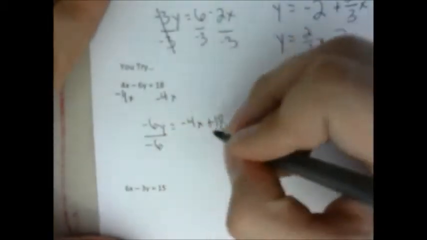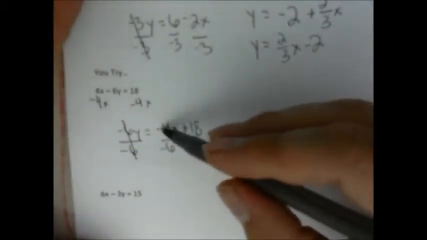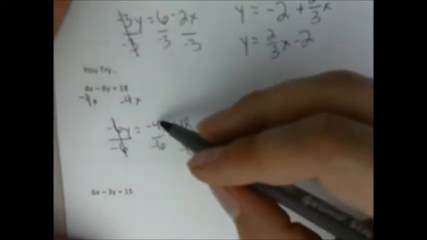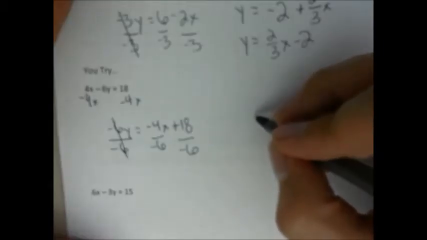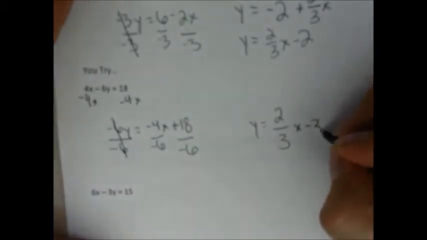Divide by negative 6 on every term. These cancel out. This reduces. Negative negative becomes a positive. 2 over 6 can be reduced down, so this is y equals 2 over 3 x at the end. 18 divided by negative 6 becomes negative 3. That's what your final answer should look like.